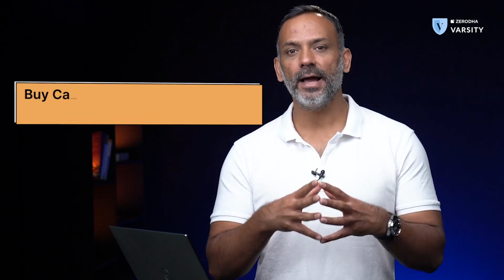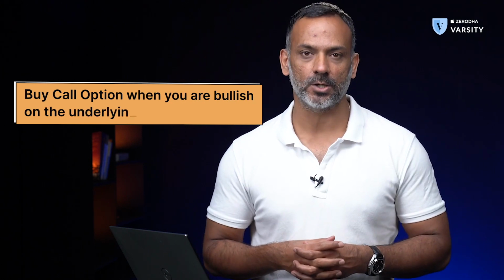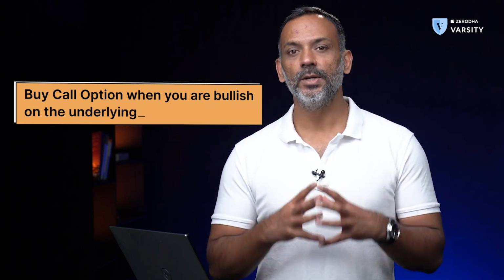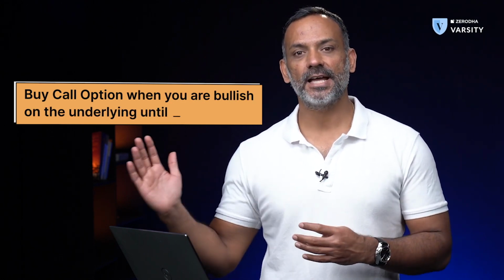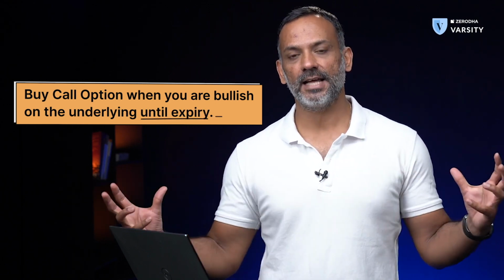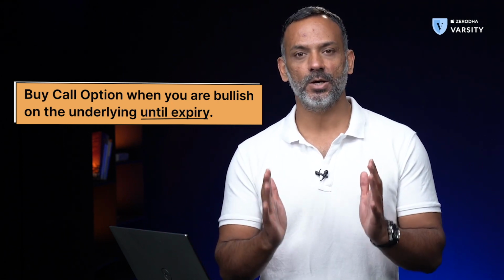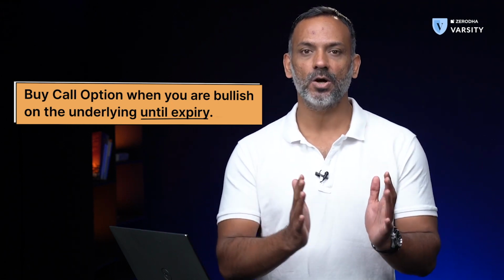Therefore, you buy a call option only if you're bullish about the prospects of the stock. But the twist here is you need to be bullish, keeping expiry in perspective. That means you need to define the time period, and within that time period, you need to identify yourself as being bullish or bearish on the stock. If you're bullish, you can look at buying a call option.